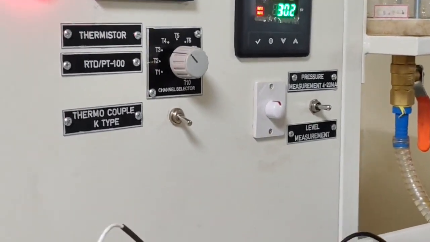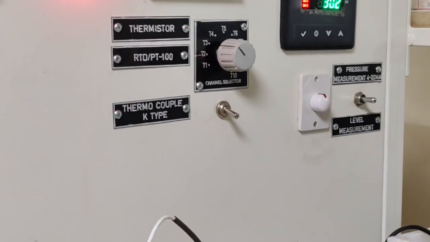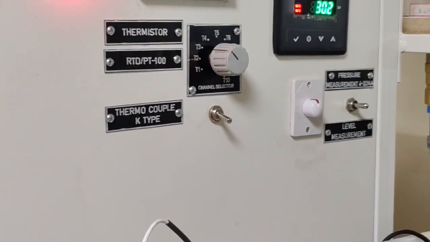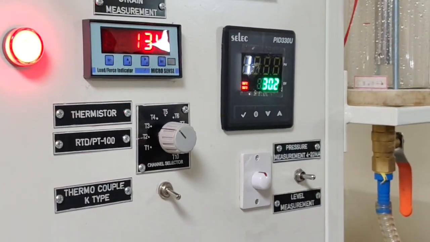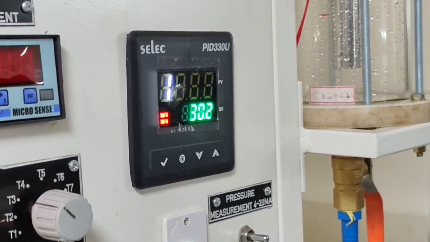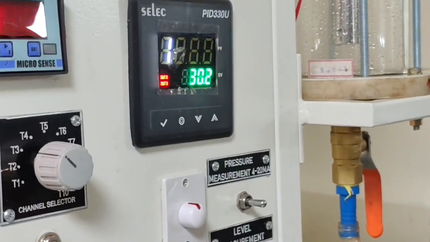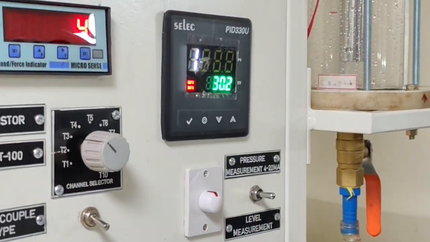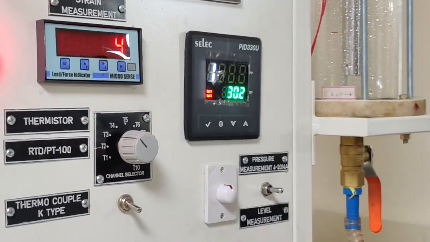That is out, it is showing actually. That is our indication there, no? Out 3. That has come out, I think. But heat is there. Because other readings are coming correct.